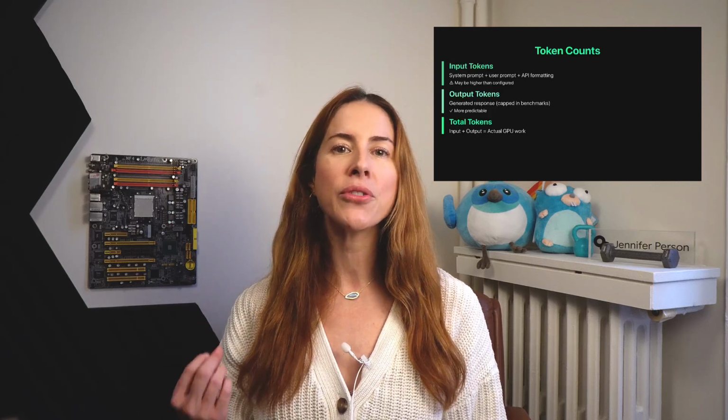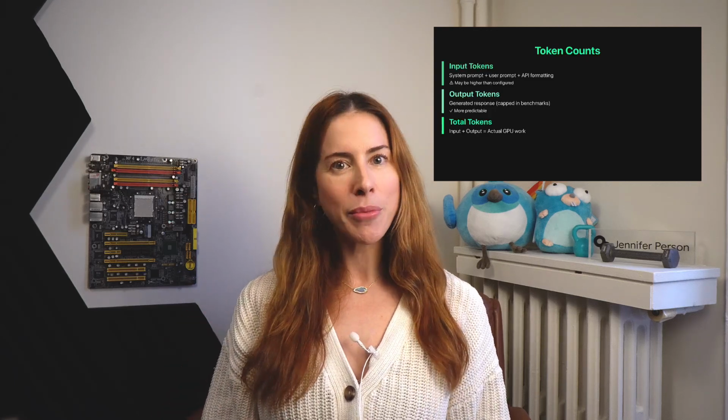Output tokens are the tokens generated by the model in response to your prompt. In our benchmarks, we explicitly cap our output tokens, so output tokens are typically close to the configured value. Minor deviations in the number of output tokens can still occur due to early stopping, end of sequence tokens, and safety or truncation behavior. Output tokens are usually more predictable than input tokens, so this number will more closely match what you configured. Total tokens processed is the sum of input and output tokens.